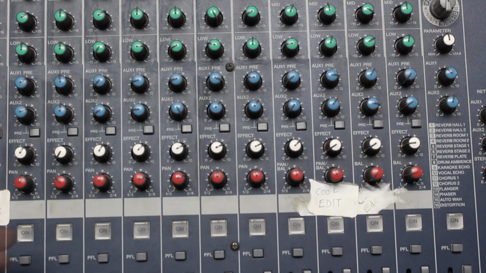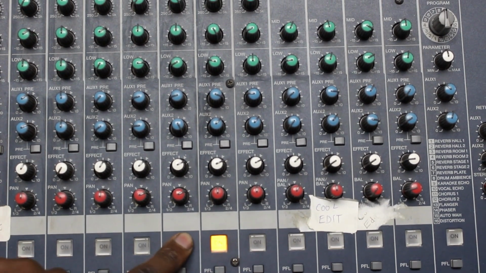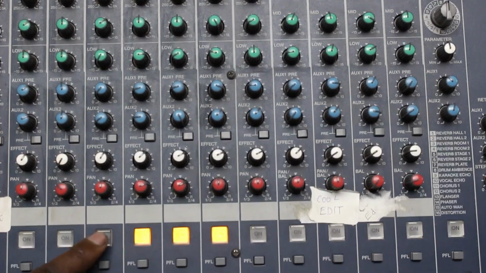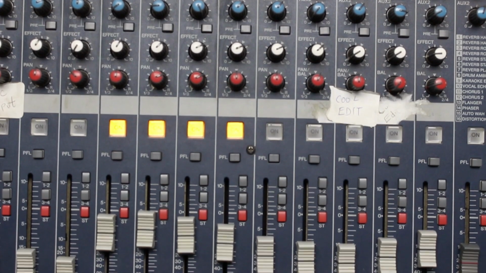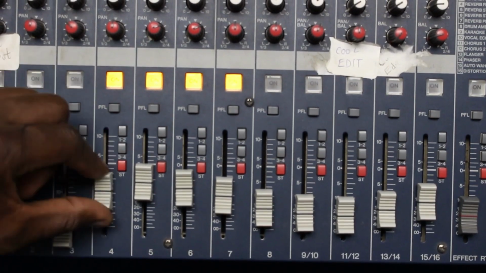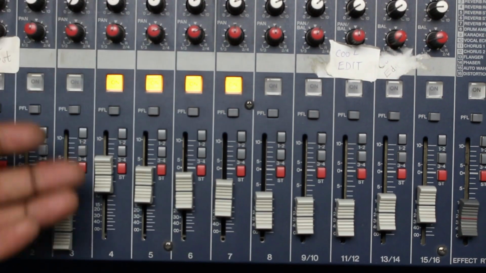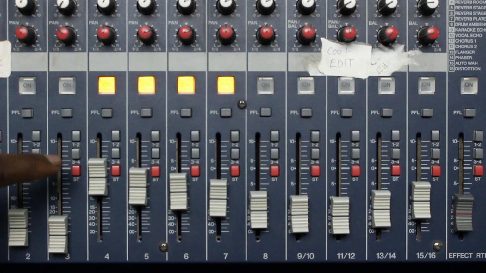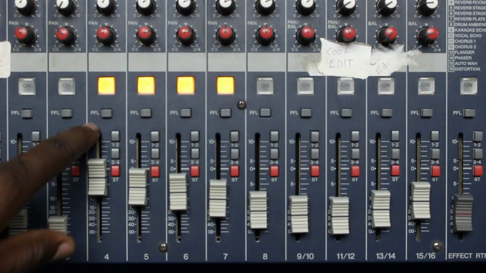So the next thing that we see here is the on button. When you press that button, it puts that channel on, and then whatever you do now on this fader is sent to whichever bus you want to send to.